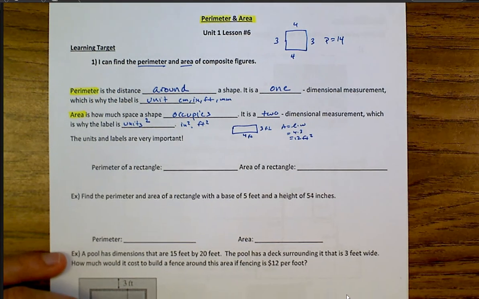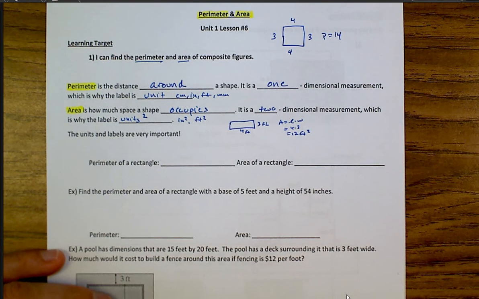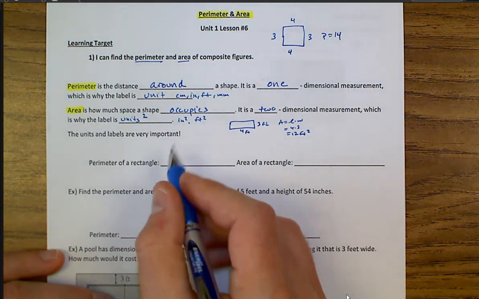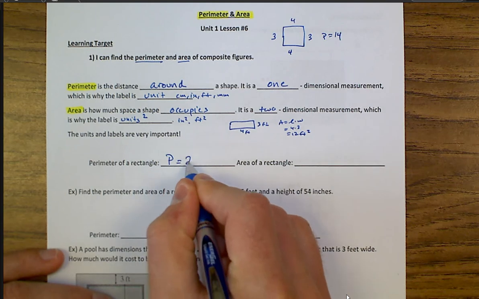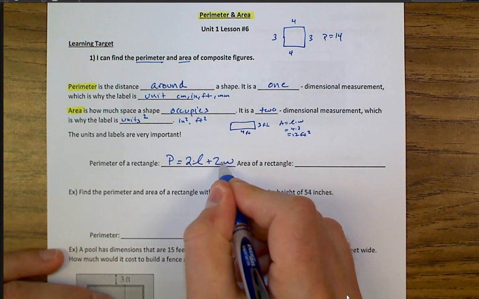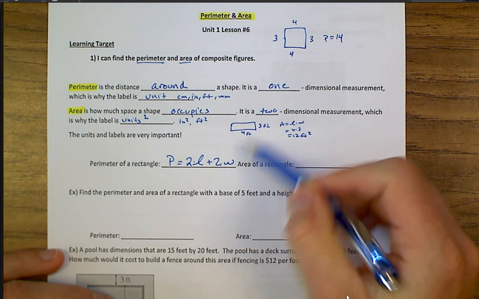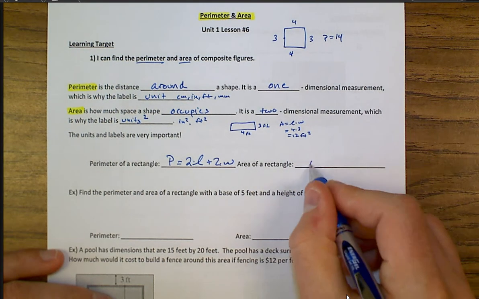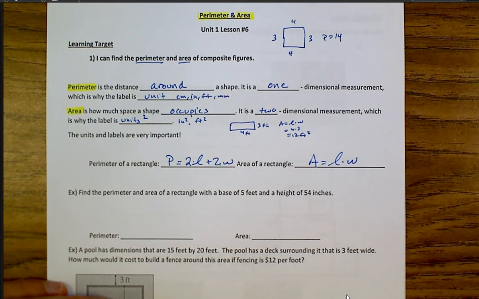So really the area formula and the perimeter formula for rectangles that we're going to focus on, I've kind of already talked about here. You see this quite often with rectangles, 2 times L, so 2 lengths plus 2 widths, right? 2 of the lengths, so there's your 4 and 4, and 2 of your widths, 3 and 3, and then area is just length times width, okay? So those are your formulas that you'll need, and most of you know that.